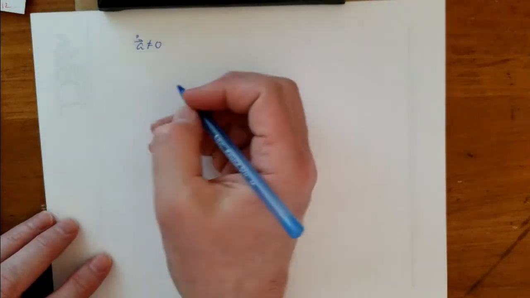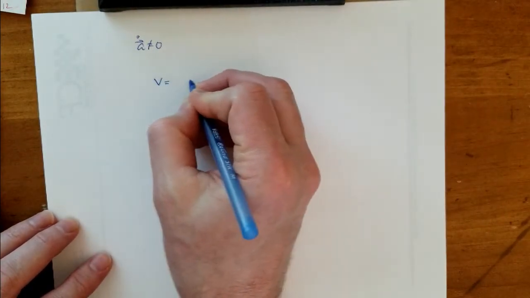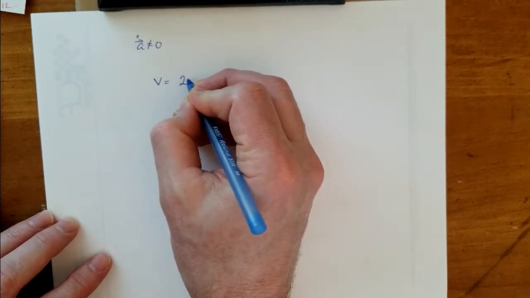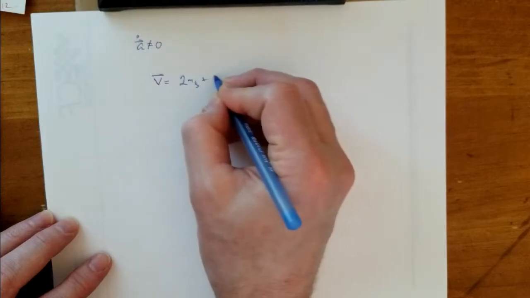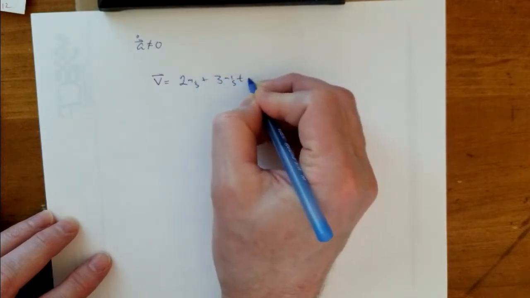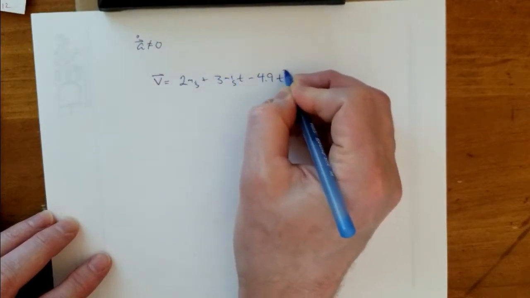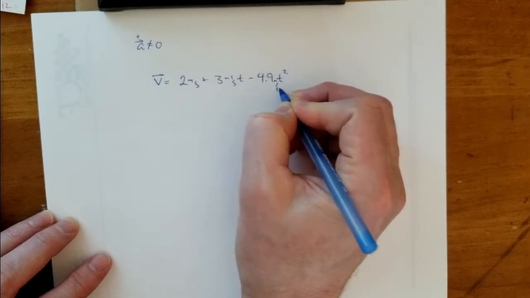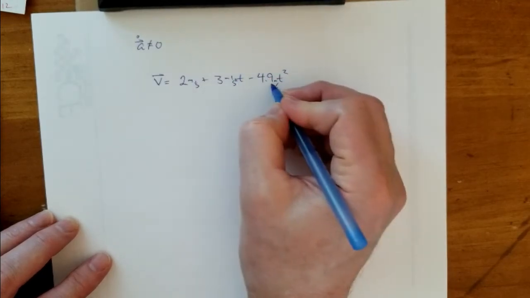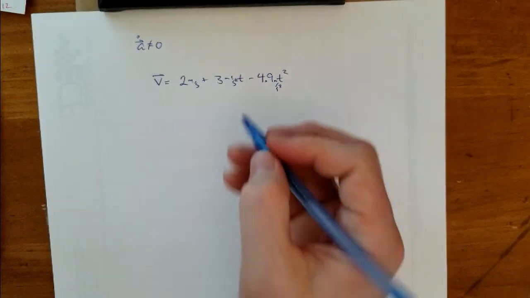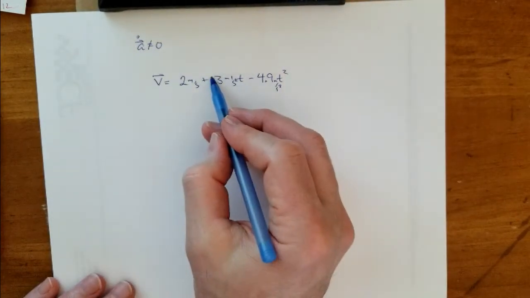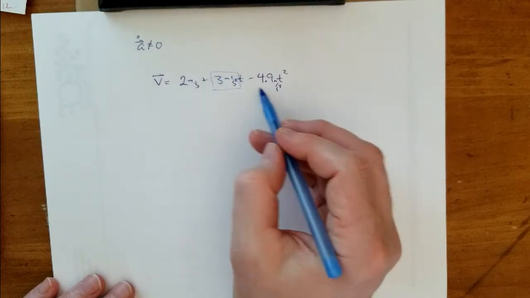is involved. So let's just take a simple example: if velocity is equal to 2 meters per second plus 3 meters per second squared times t minus 4.9 meters per second cubed times t. So that is my initial acceleration.